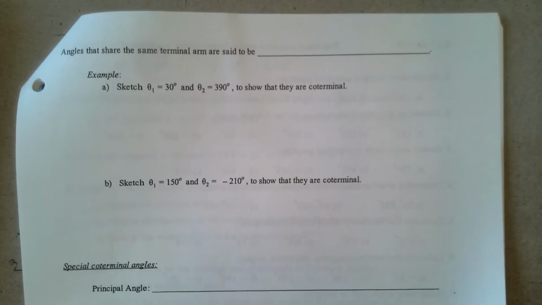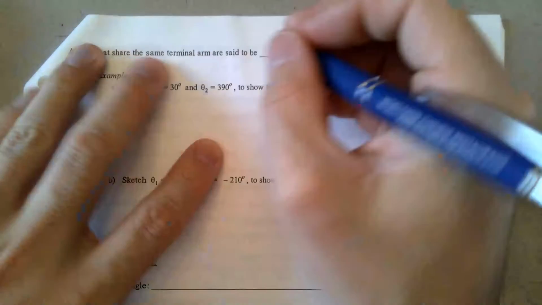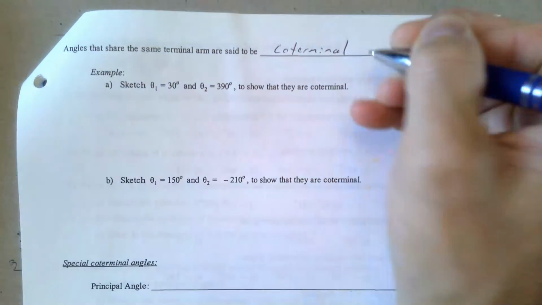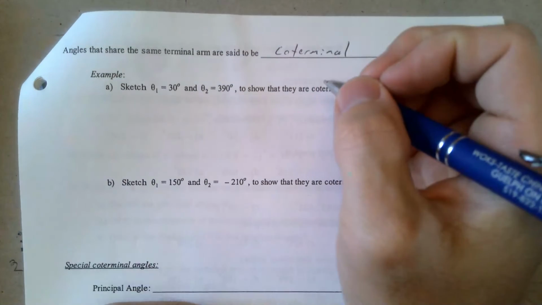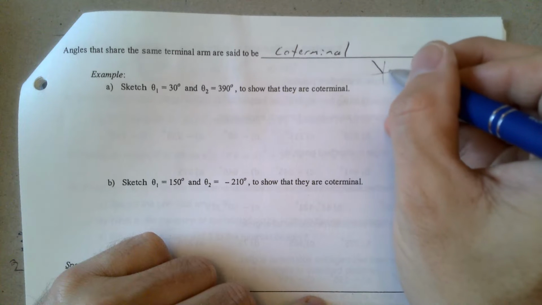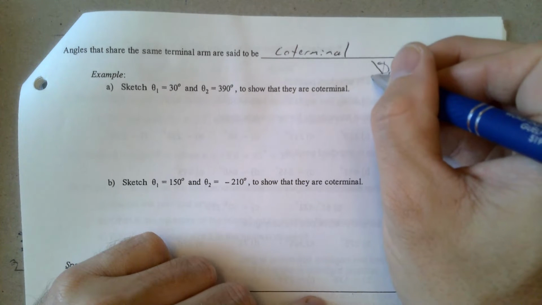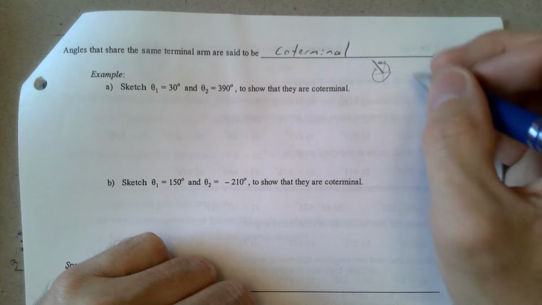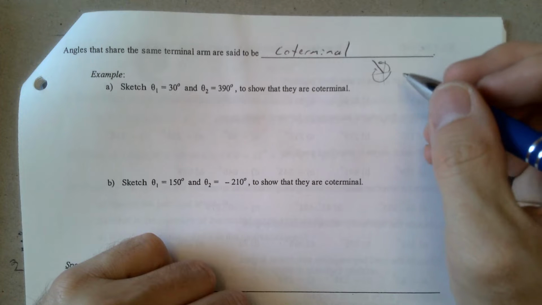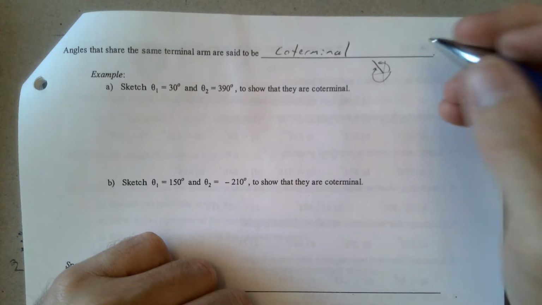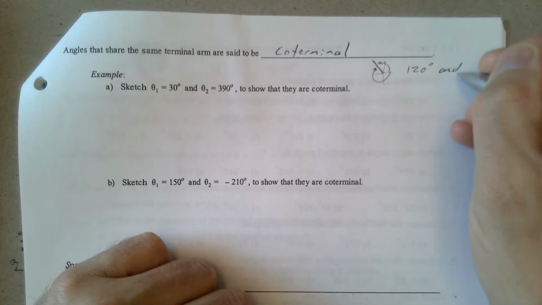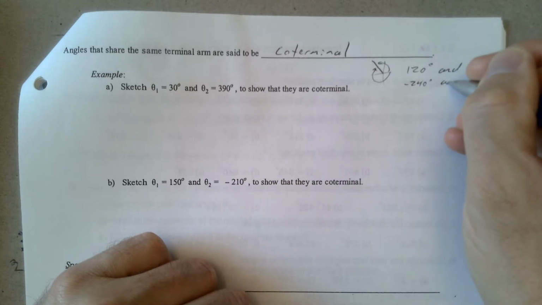All right. Angles that share the same terminal arm are said to be coterminal. So our example on the last page, let me just squeeze it in here. Well, there's two other examples here, though. But when we drew 120 degrees, it ended in the same spot as when we drew negative 240 degrees. There's not really a math symbol for coterminal that I know of. Maybe we could invent one, or we could look it up. So just use English. I would say 120 degrees and negative 240 degrees are coterminal.